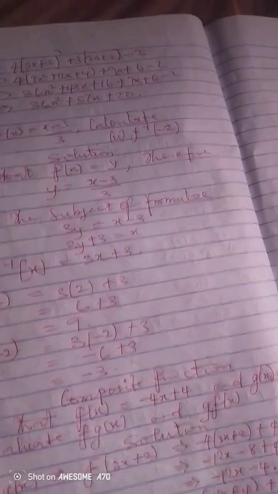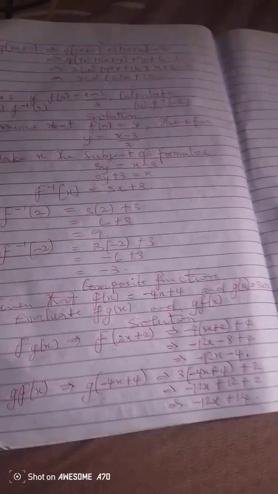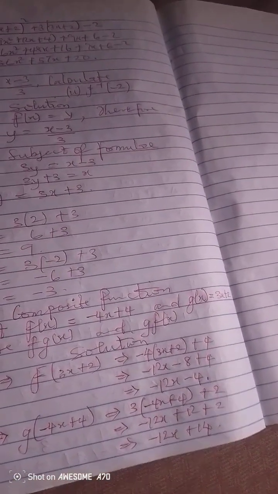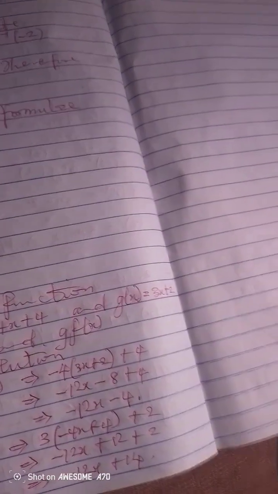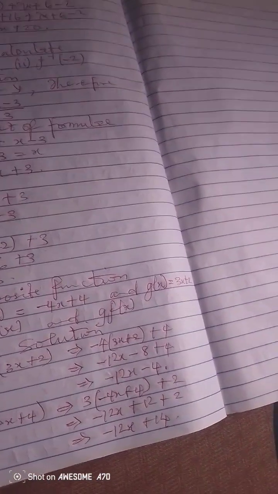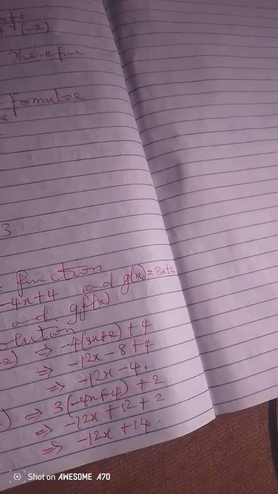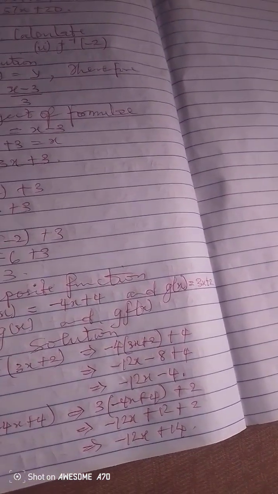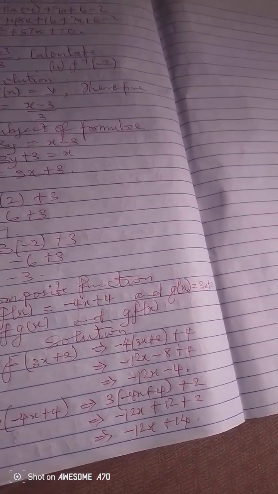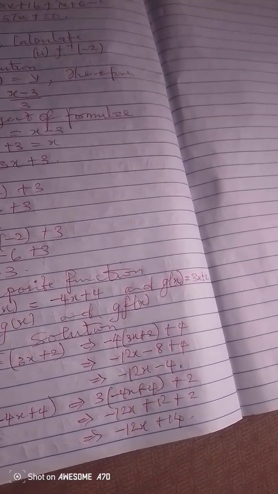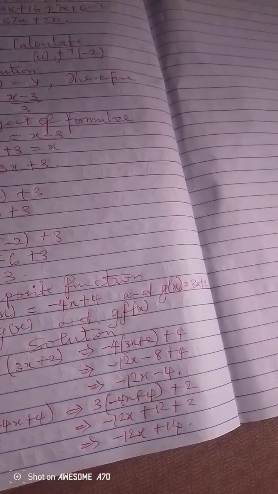Okay, composite function. Composite function means joining two functions together. So given that f of x is equal to minus 4x plus 4 and g of x is equal to 3x plus 2, evaluate f of g of x and g of f of x. So the solution: f of g of x implies f of (3x plus 2), that is substituting g of x, which is 3x plus 2.